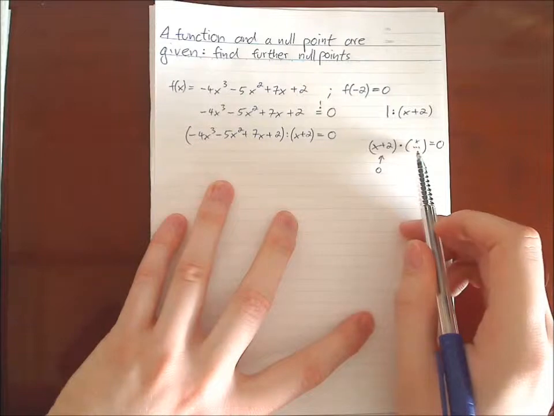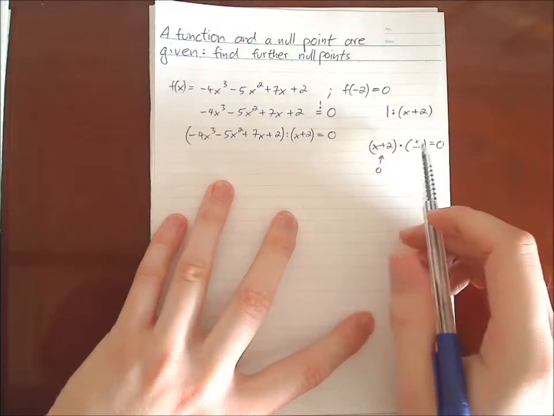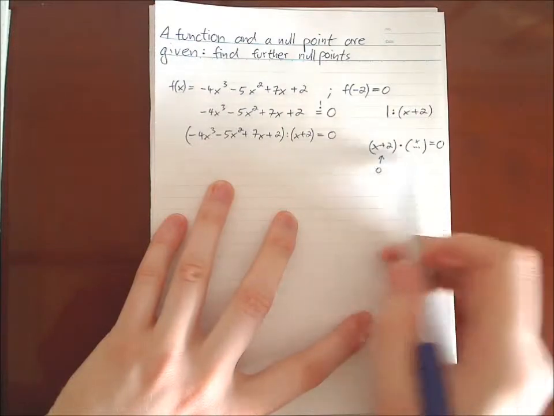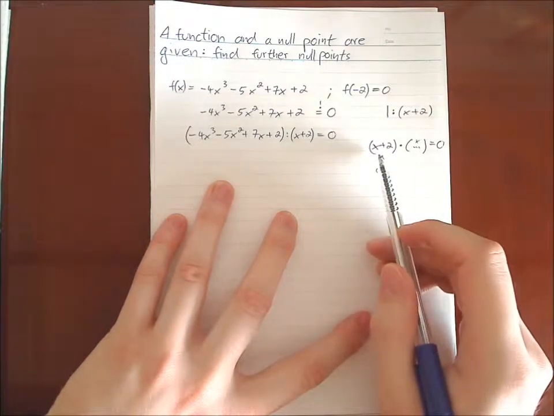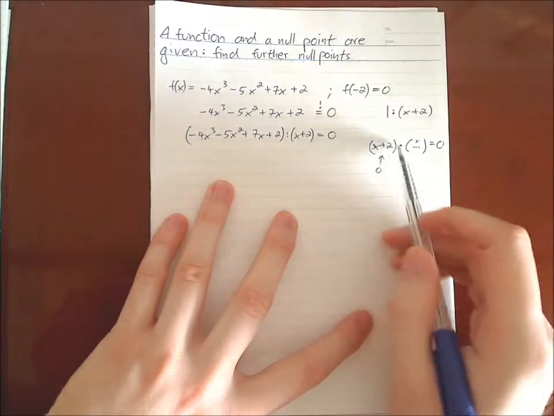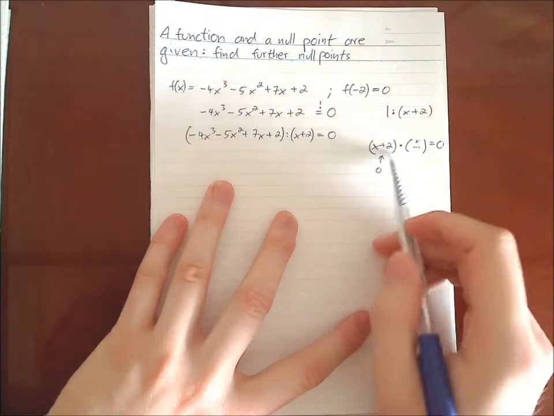So what the exercise actually gave us was that at minus 2, the entire expression becomes 0. So in the end, if we take the entire polynomial apart, there has to be something like this, because this was given in the exercise.